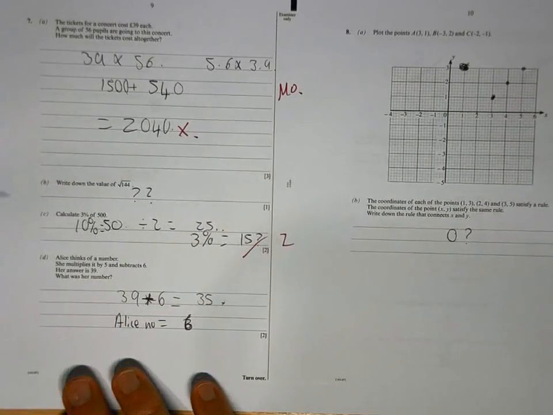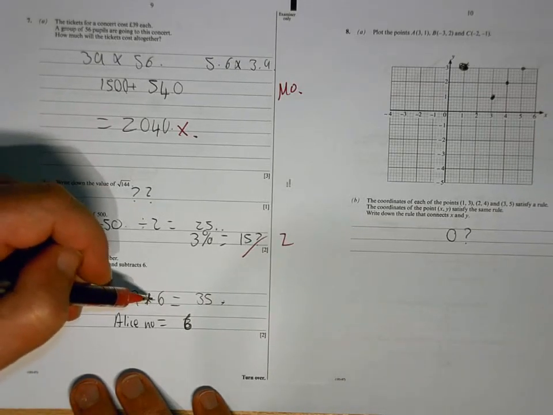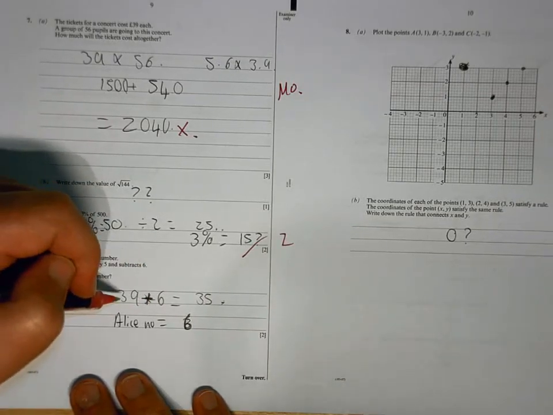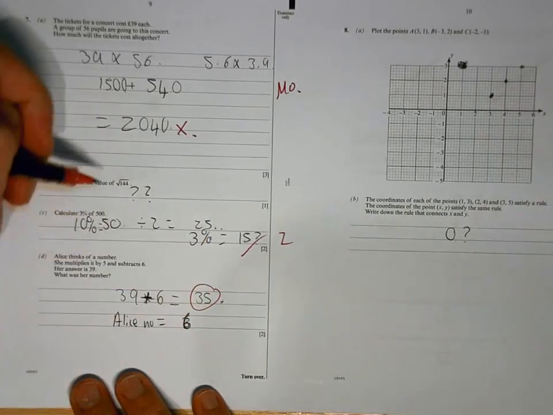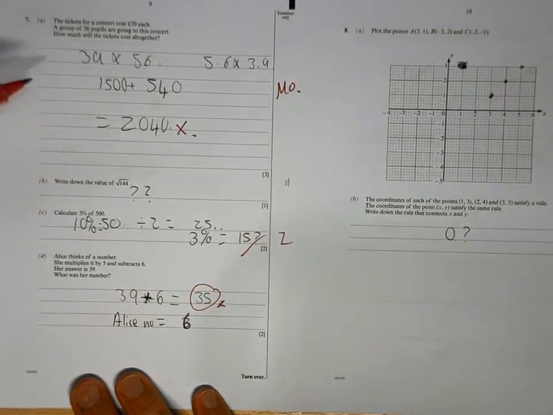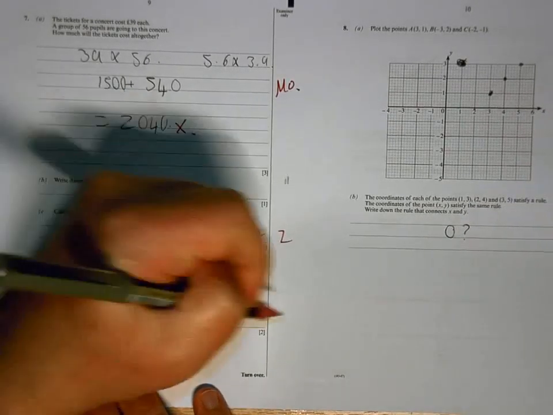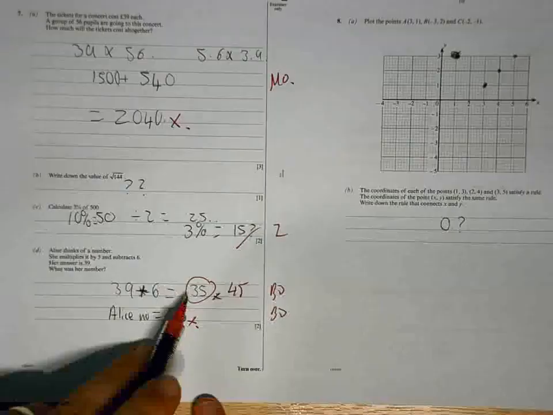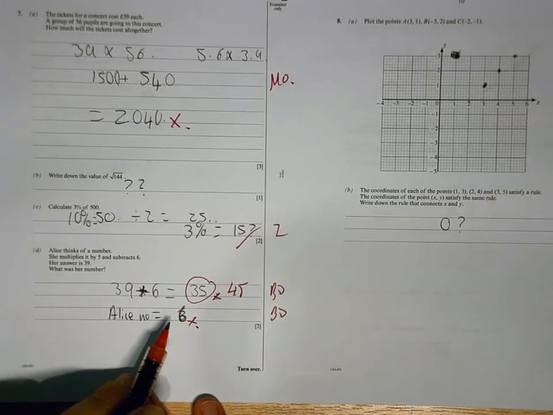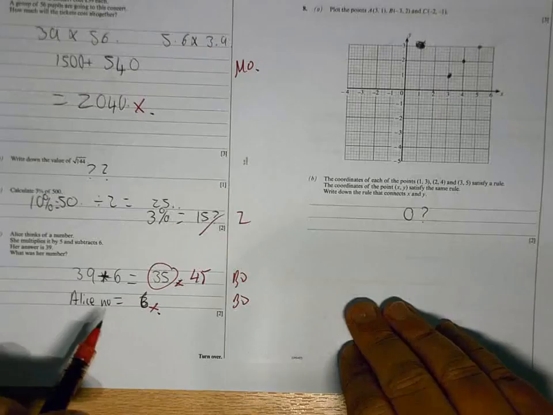15 is correct. And with this one, it is 39 add 6. 39 add 6 isn't 35, and then you have to divide it by, so again, if you'd have shown me the 35 divided by 5 isn't 6 anyway, so there's more than one mistake there.